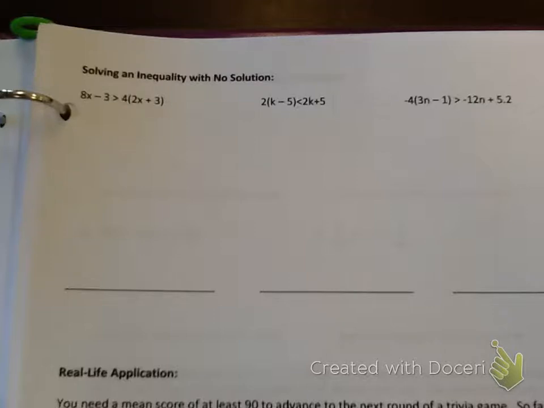Okay, turn the page. Sometimes we will have inequalities with no solution. And so that's going to look like this. So we would first always distribute. So I would have 8x minus 3 is greater than 8x plus 12.